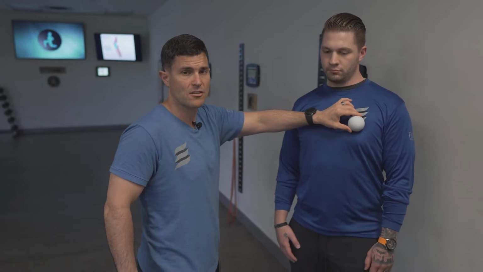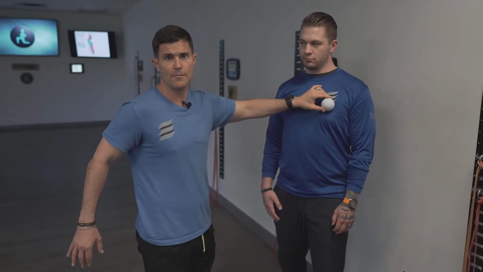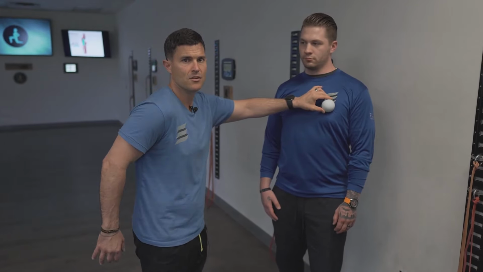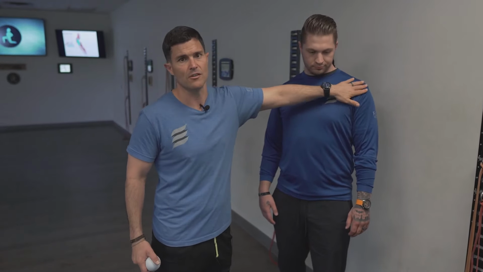Now, main thing here, guys, is as you draw your arm back, we want to make sure that the arm doesn't internally rotate, or start to drop down inferiorly. So as you draw your arm back, make sure that it's not rolling in and starting to compress inward, reducing the space between the humerus and the shelf that it sits in.